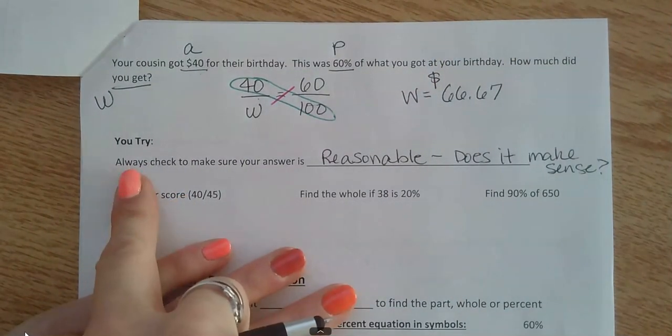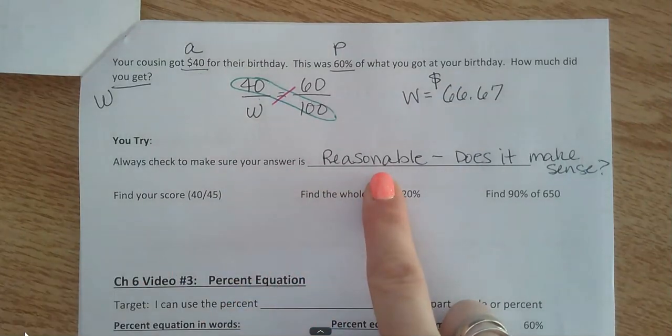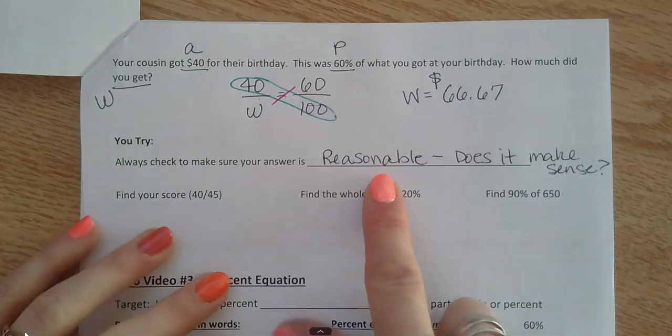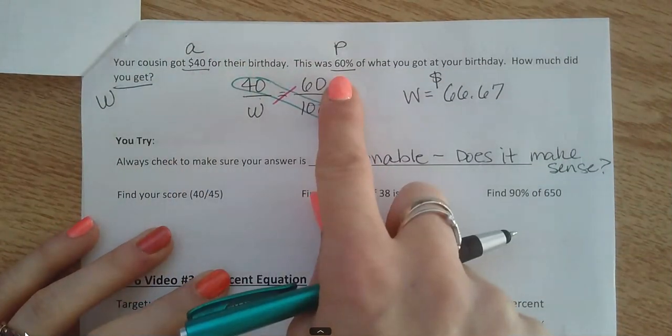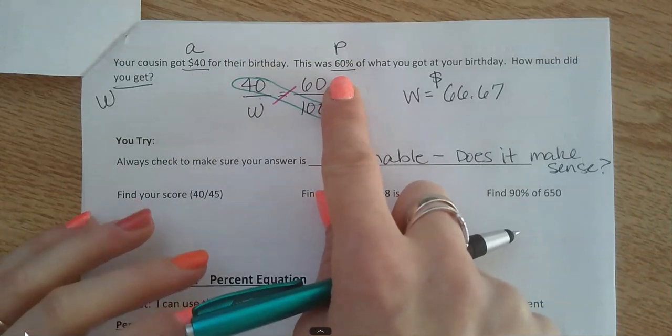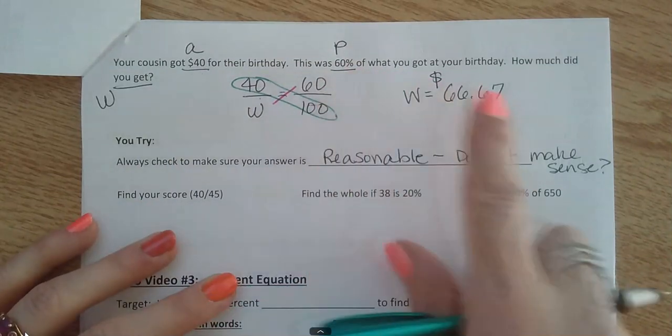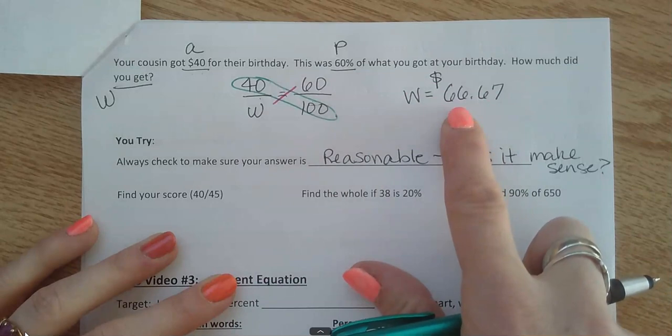So this whole chapter you're going to hear us say a lot, is it reasonable? Does your answer make sense? So let's do that on this last one. Your cousin got $40. This was 60% of what you got. So you got more, right? They only got 60% of what you got. Would it make sense that you got $66? Yes, that's a reasonable answer.